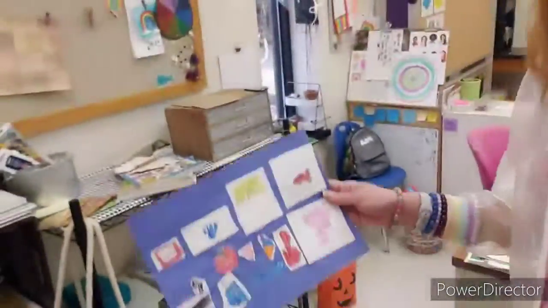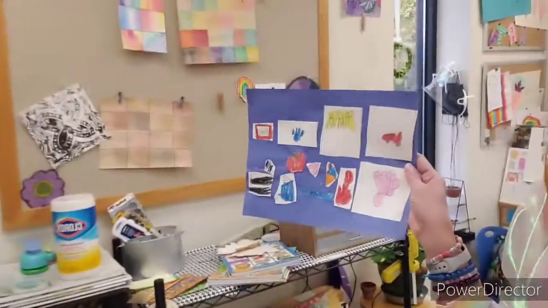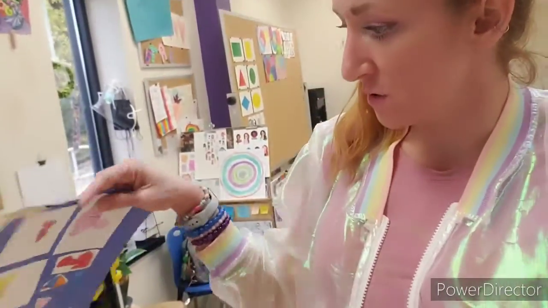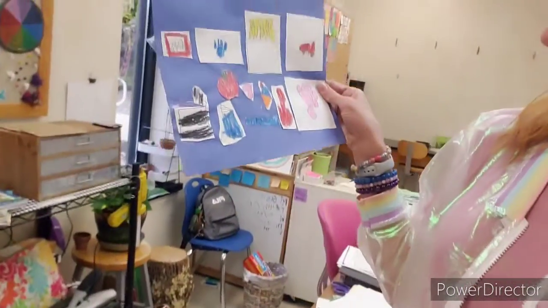This one was made by a kindergartner a year ago. Yeah, the other ones were a couple years ago. So yeah, you can see how shapes can be used as so many different things.